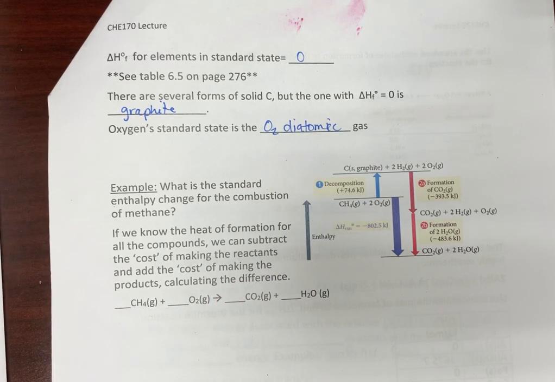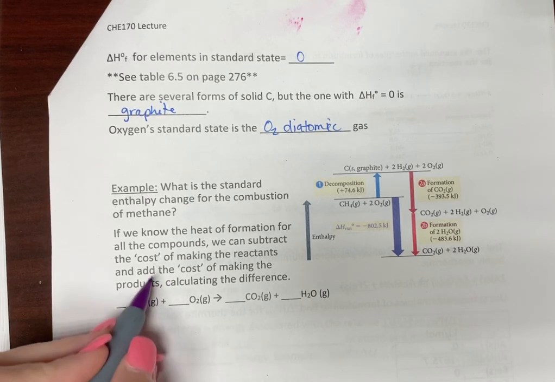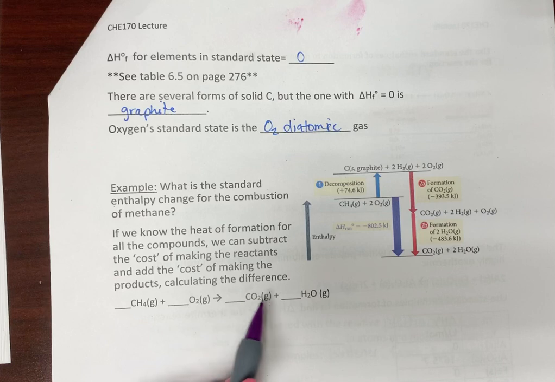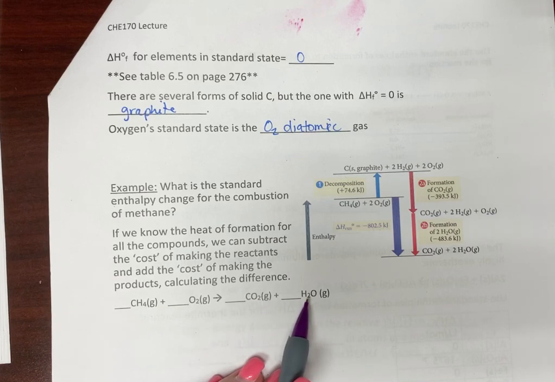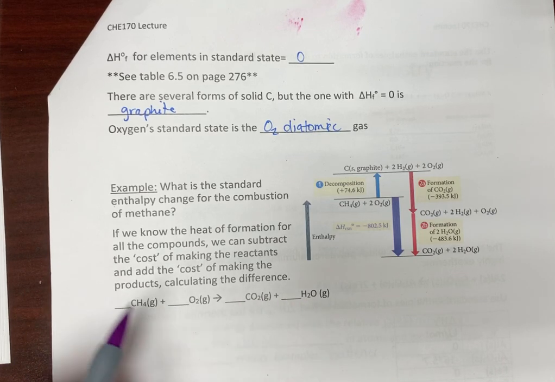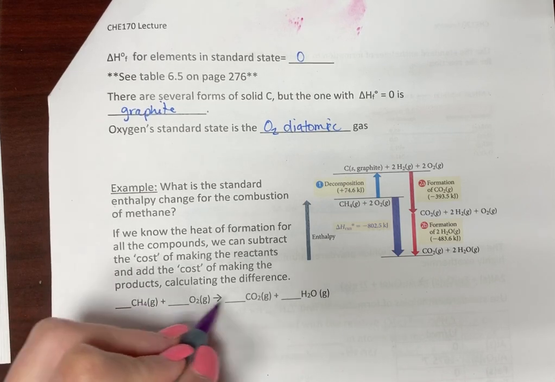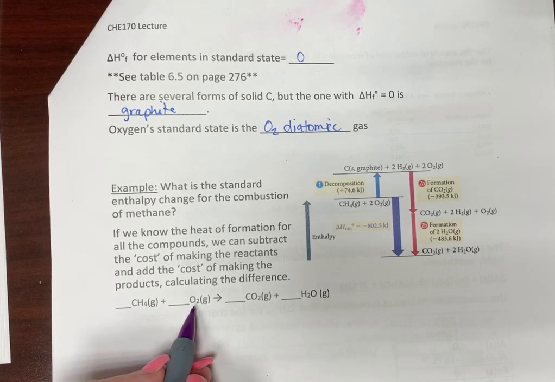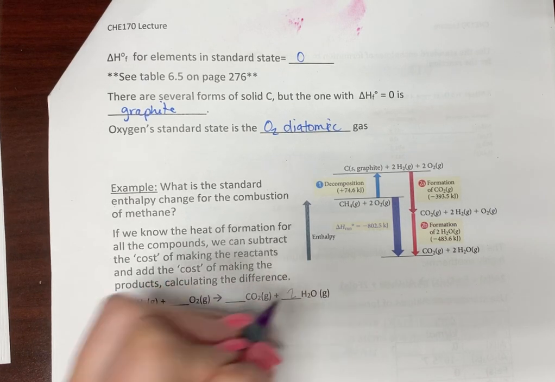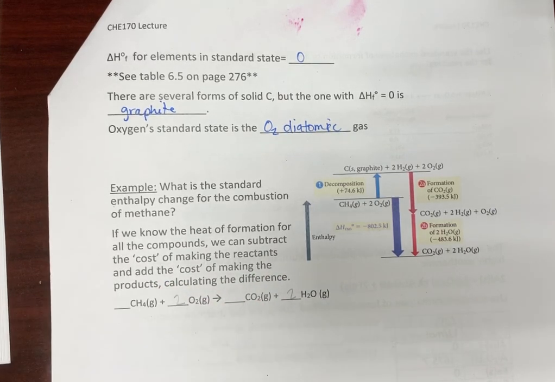Okay, so let's give this a try. So, if we look here, let's balance this reaction. Methane 1, 1, 2, 2, 2, 2. There we go. All right.